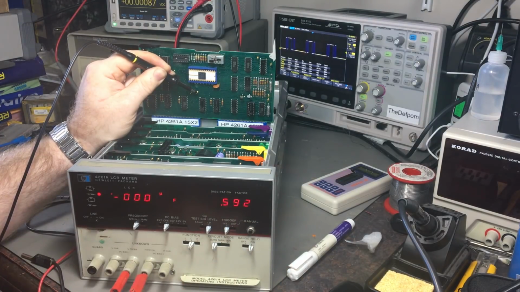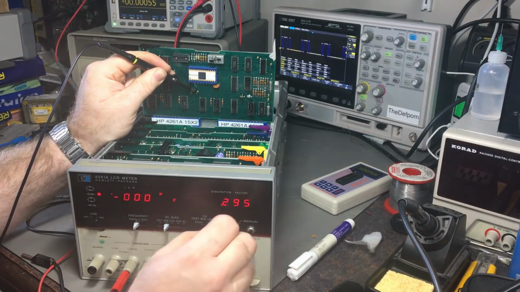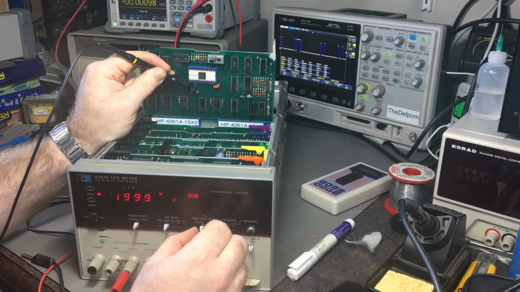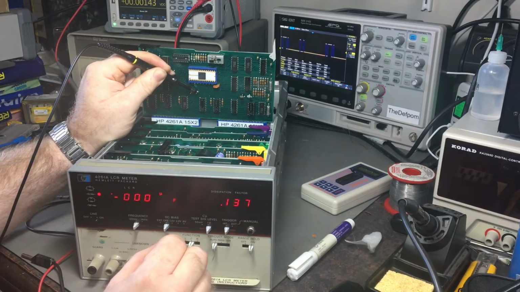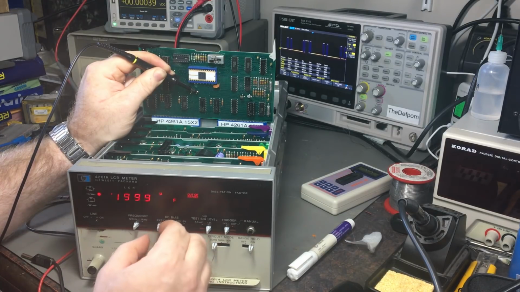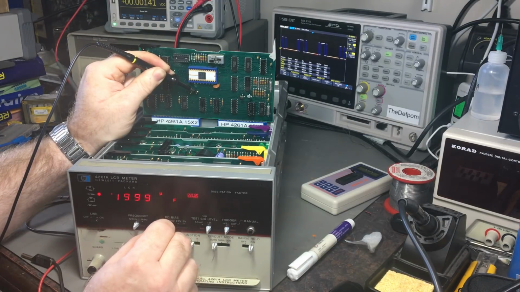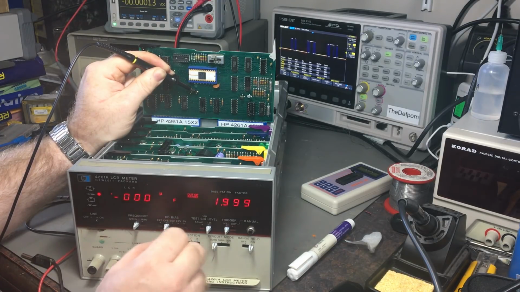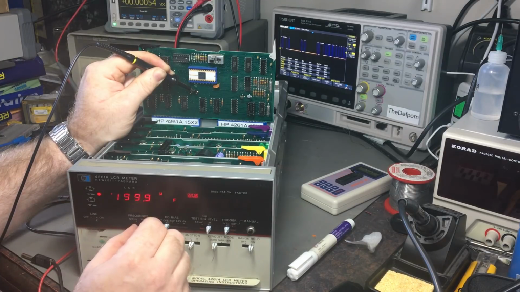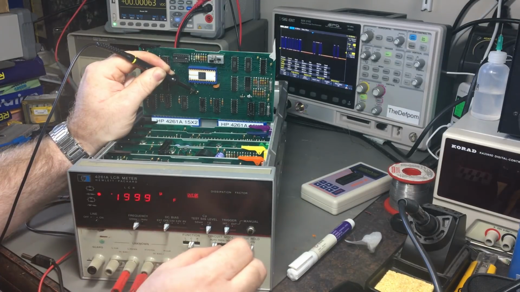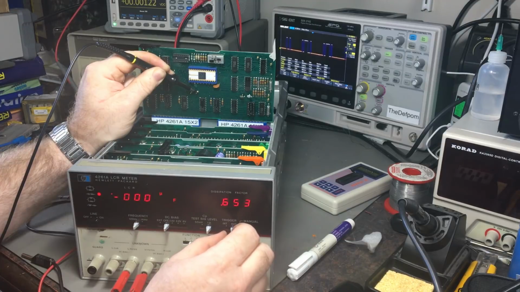Look at that. That's the pulse I'm supposed to be getting there. What's different there? What is different there? What did I change? This. That? No, it wasn't that one. Something's different.